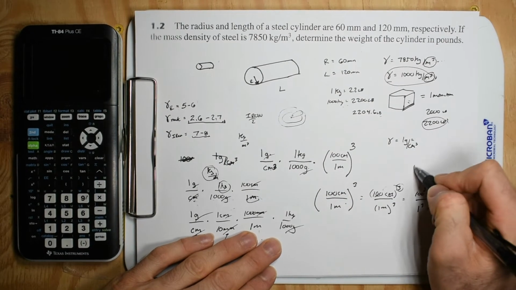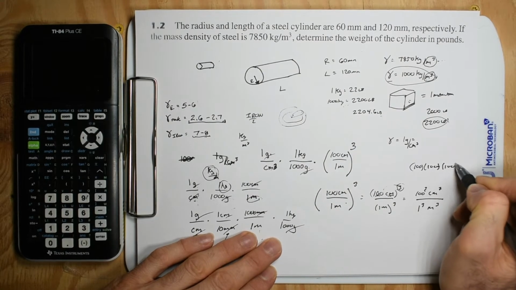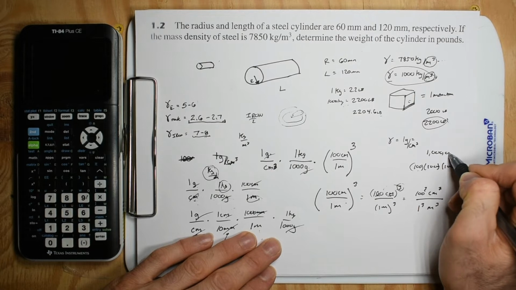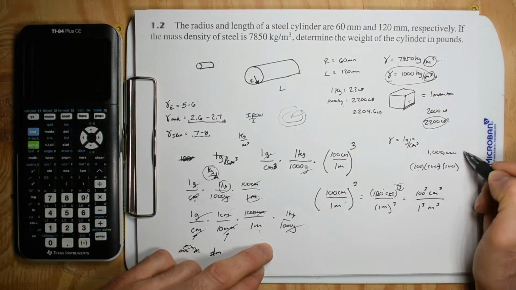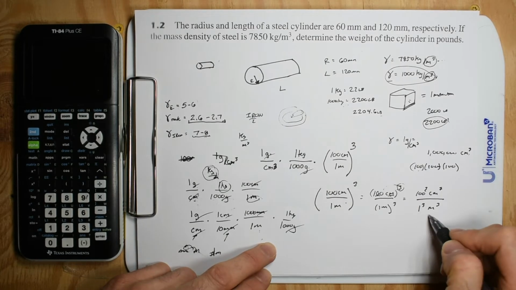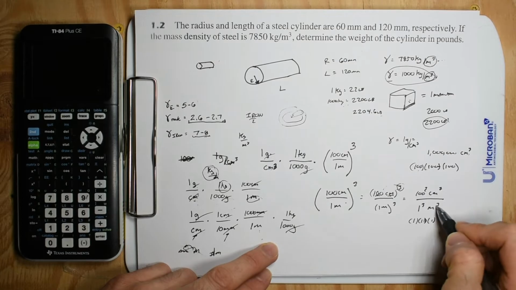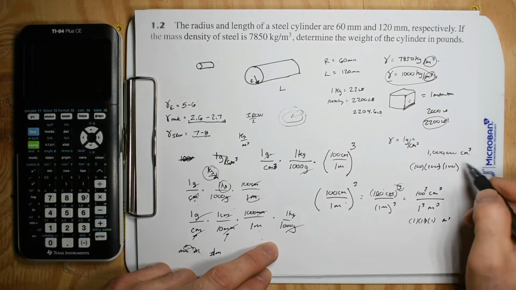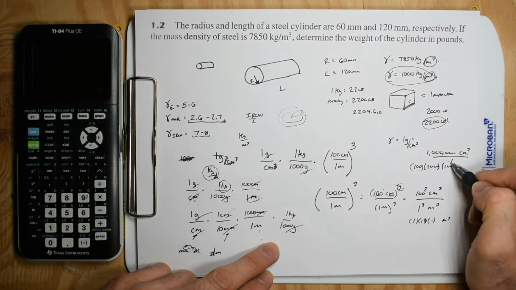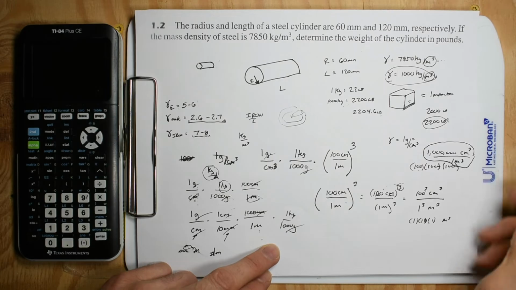Because now if we have 100 three times, count up the zeros, we have 6 zeros. So that's going to be 1 million. You're going to have 1 million centimeters cubed, divided by 1 three times, which is just 1. That doesn't change at all. But your meters is now meters cubed. So now you have 1 million centimeters cubed is 1 meter cubed. So there's your relationship.